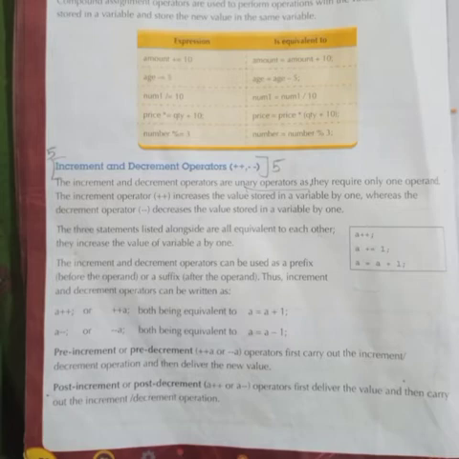Operand means we know already. A plus B equal to C means operands are A, B, C. Operators are plus, equal to. Here they are using only one operand. Here the operator symbols are plus plus, minus minus. The increment operator plus plus increases the value stored in a variable by 1, whereas the decrement operator minus minus decreases the value stored in a variable by 1.